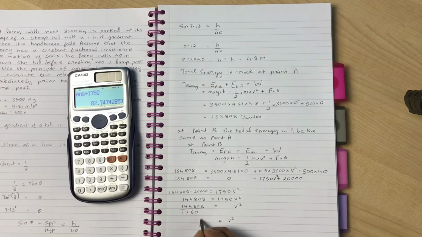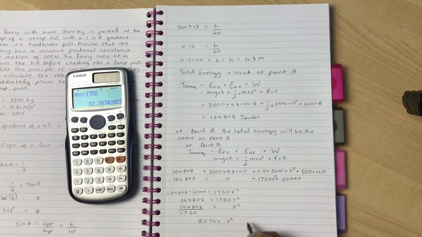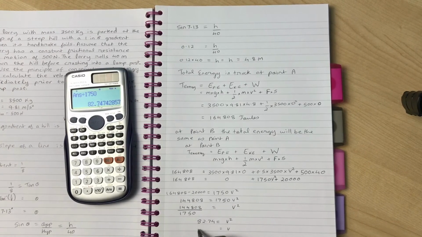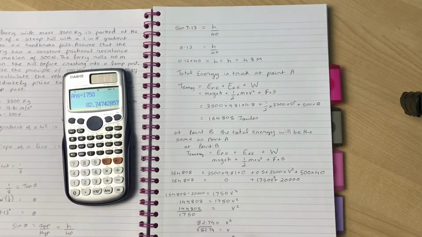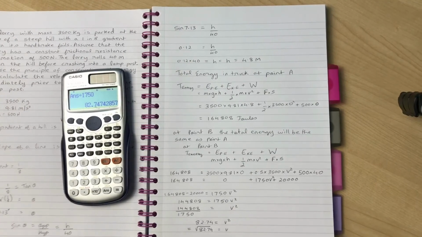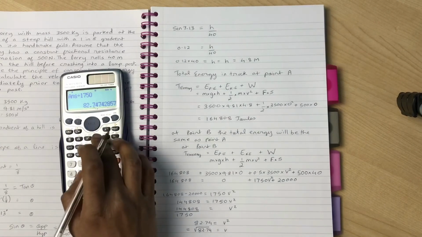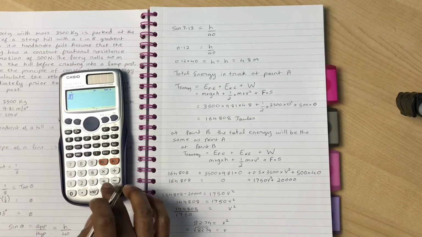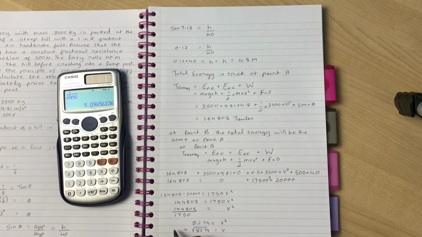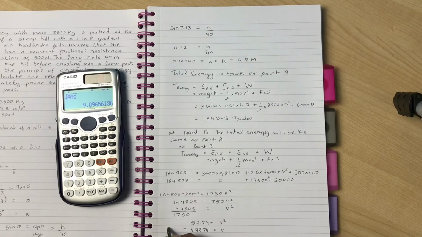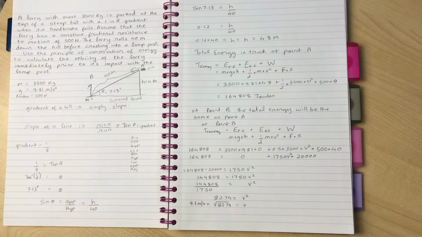82.74, and hence v will be the square root of 82.74, which in turn will be equal to 9.09, or 9.1 meters per second.